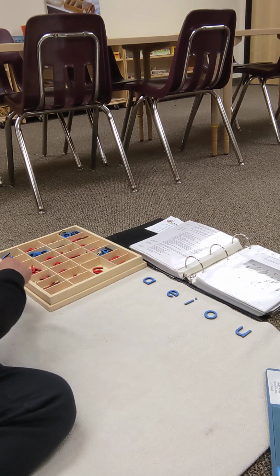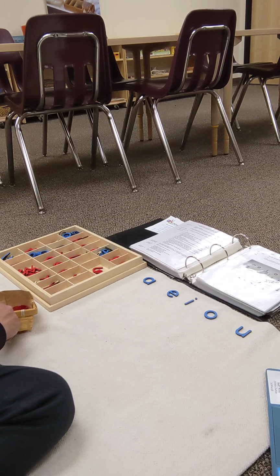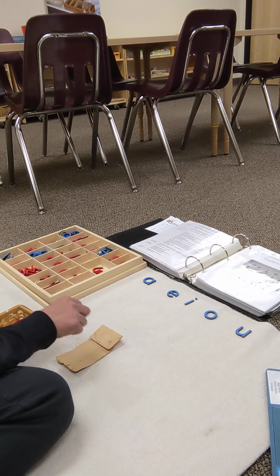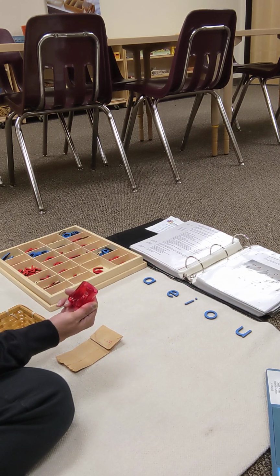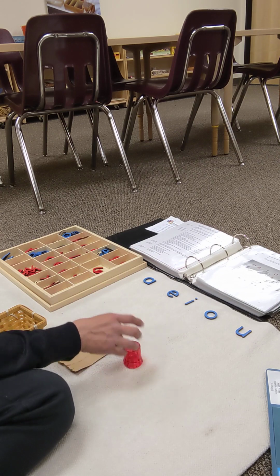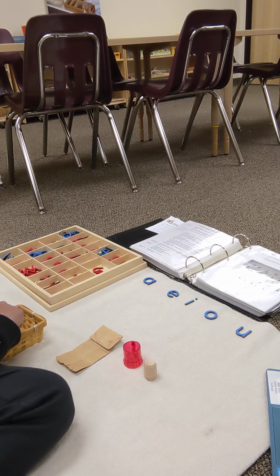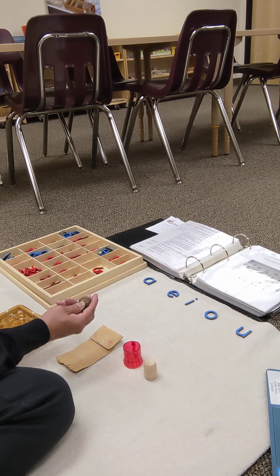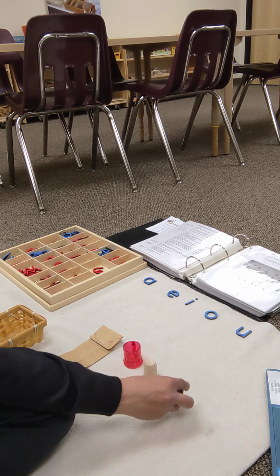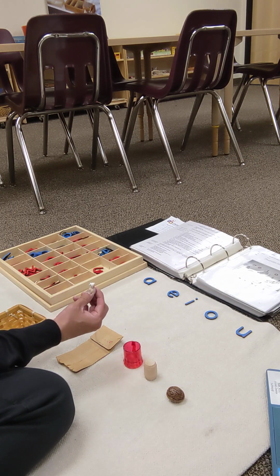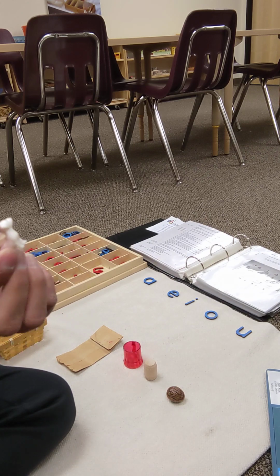Identify the objects. Bag, mug, keg, fig, dog.